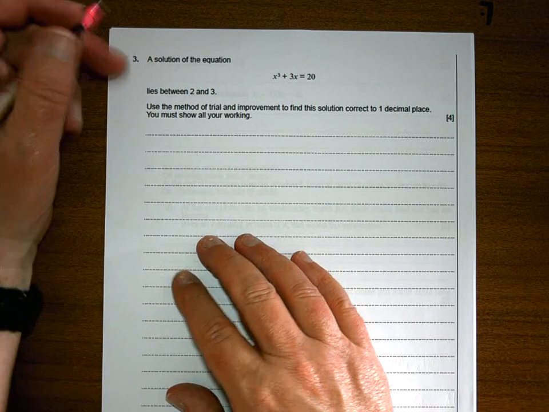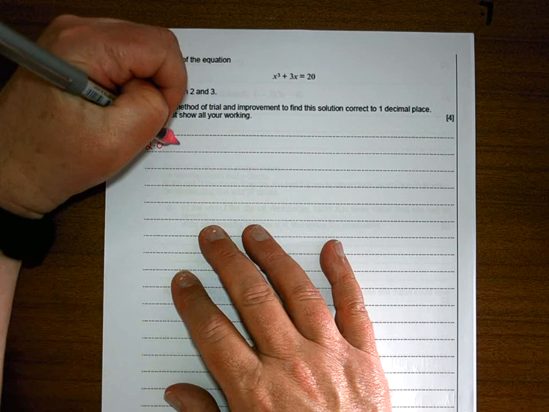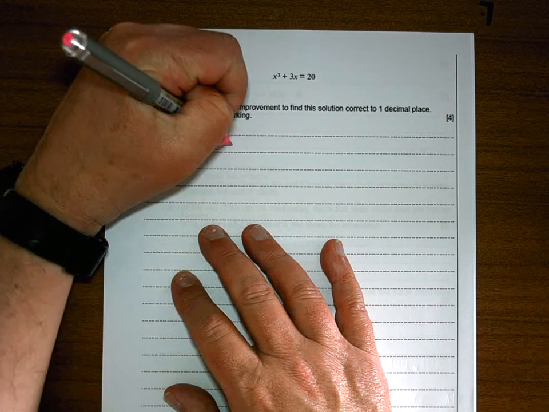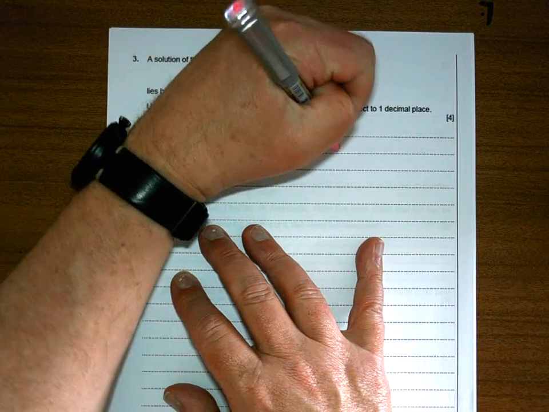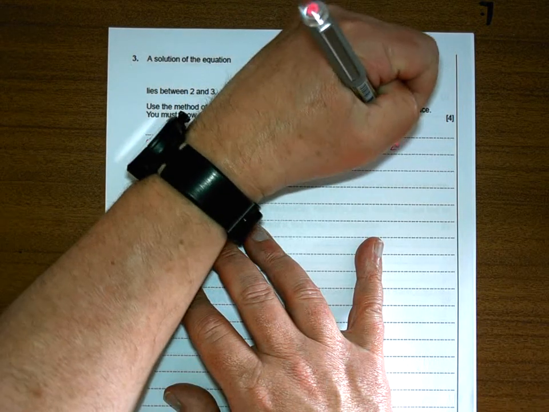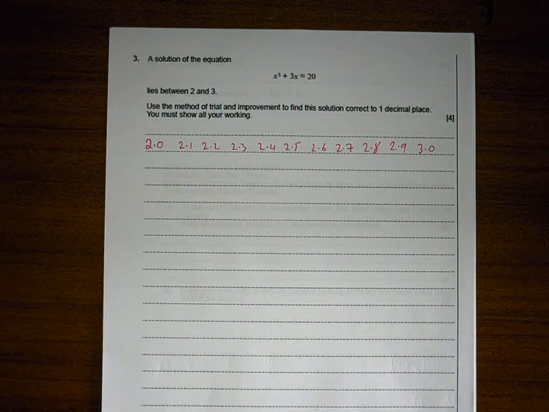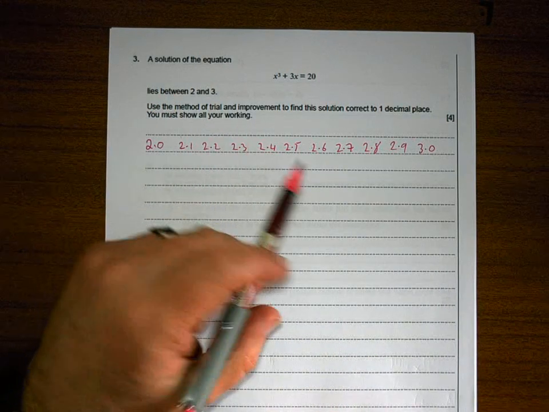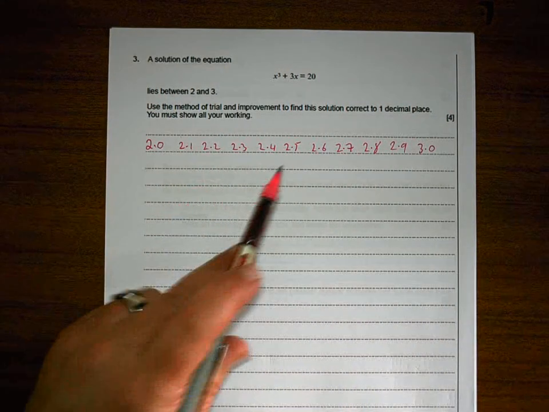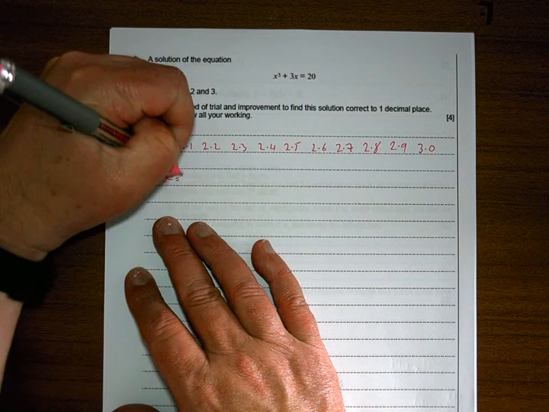Because we want our answer to 1 decimal place and it lives between 2 and 3, we can list all the possible answers that could exist. So the smallest it could be is 2.0, 2.1, 2.2, 2.3, 2.4, 2.5, 2.6, 2.7, 2.8, 2.9 and 3.0. One of those is going to be my final answer, but in order to earn the marks, you've got to search to find out which one it is. What we want to do is choose a starting point which will eliminate as many of those as possible. So we usually start in the middle. So we let x equal 2.5.